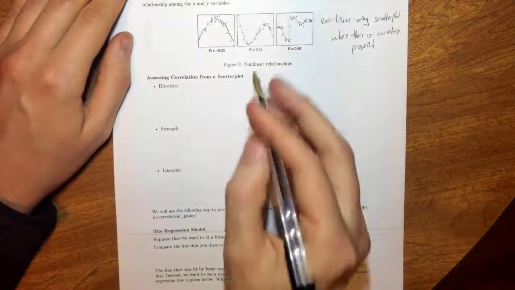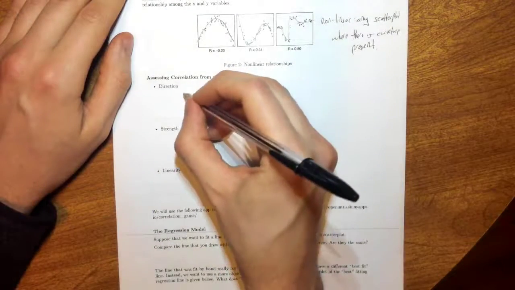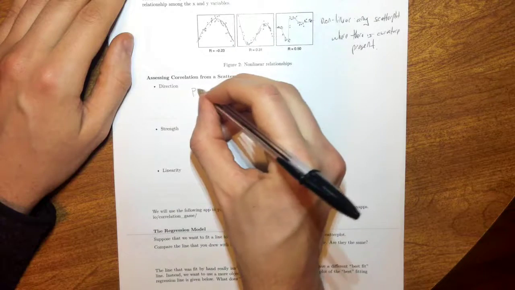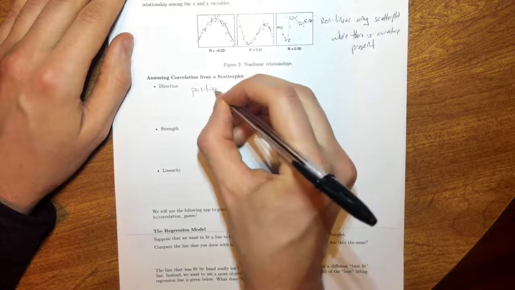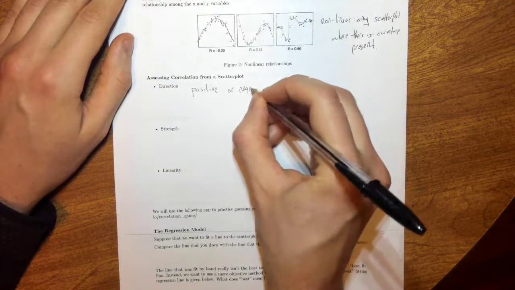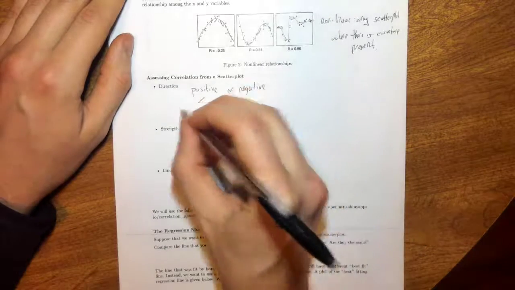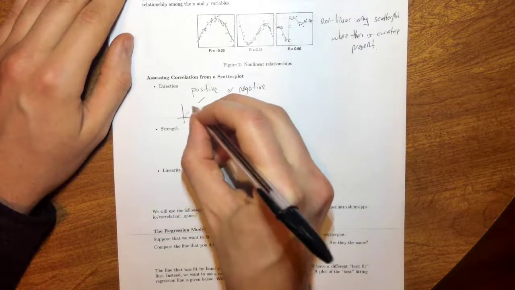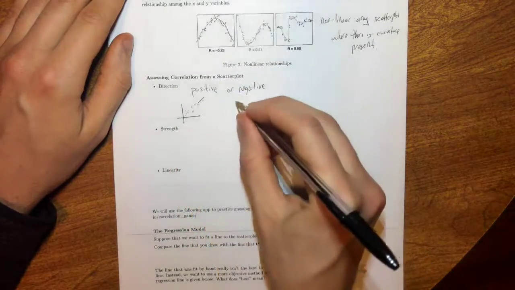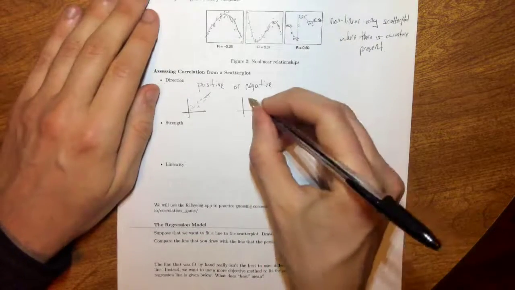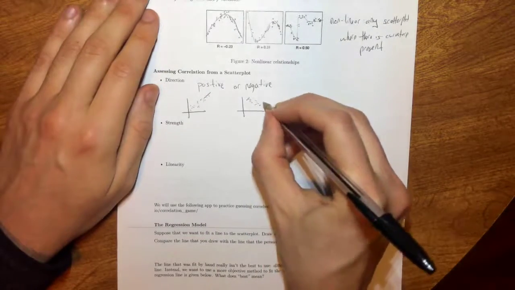Okay, so just to quickly sum up some of the stuff that we've talked about, so assessing correlation from a scatter plot. When we describe a scatter plot, we're going to talk about three things. We're going to talk about direction, so either positive or negative, where positive, remember, just has this increasing trend. Negative has this decreasing trend.